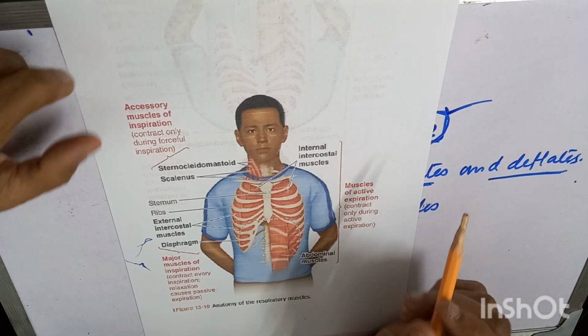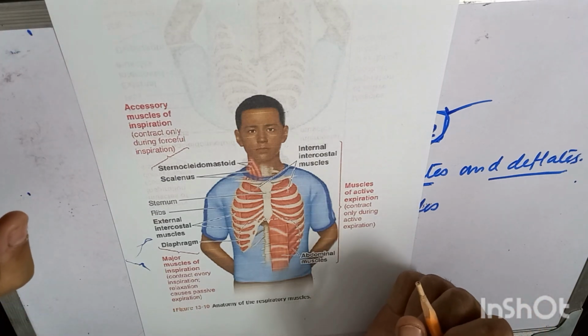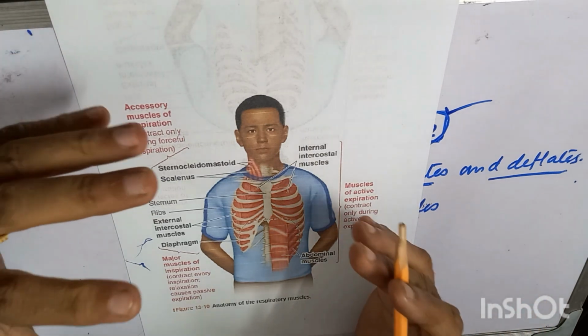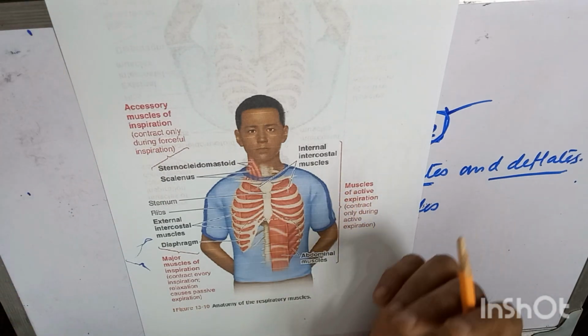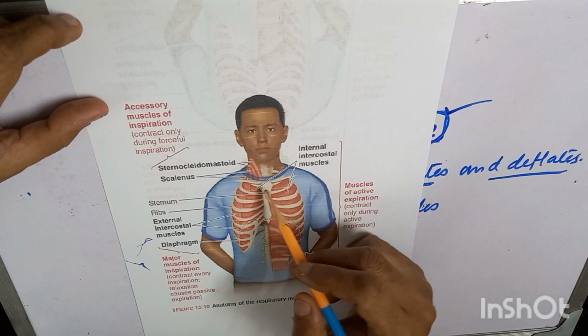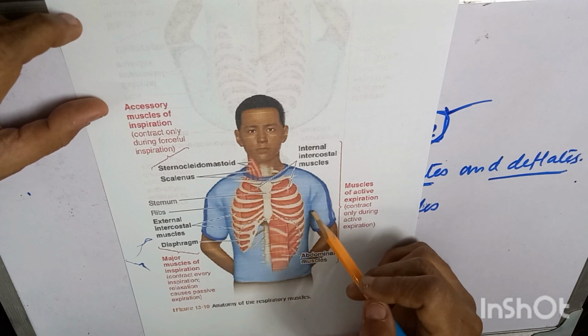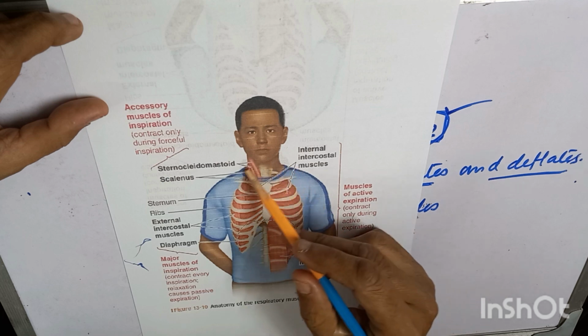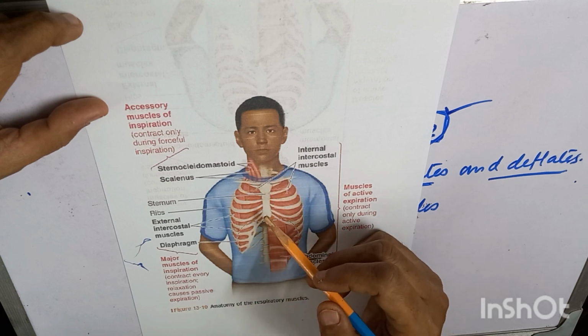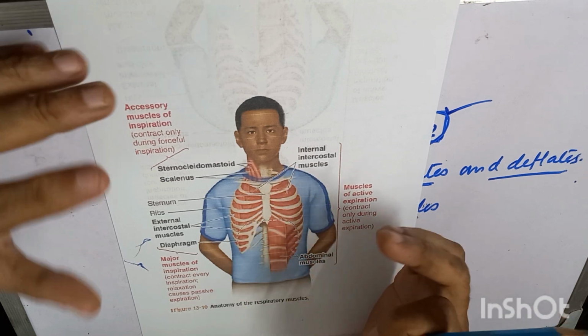So actually, it's a kind of suction that we develop while we inspire, because all these muscles build up a negative pressure. It increases the volume. And so the same air is there and the volume is increased.